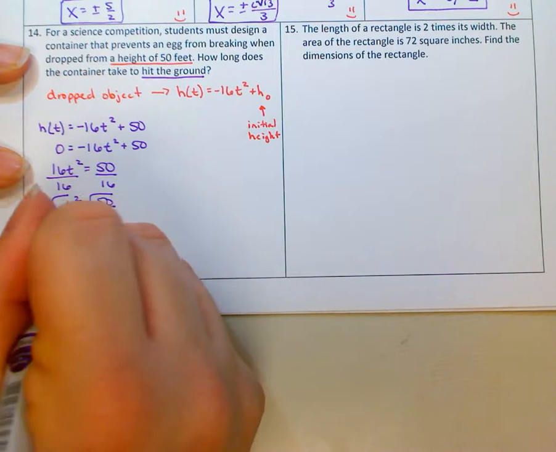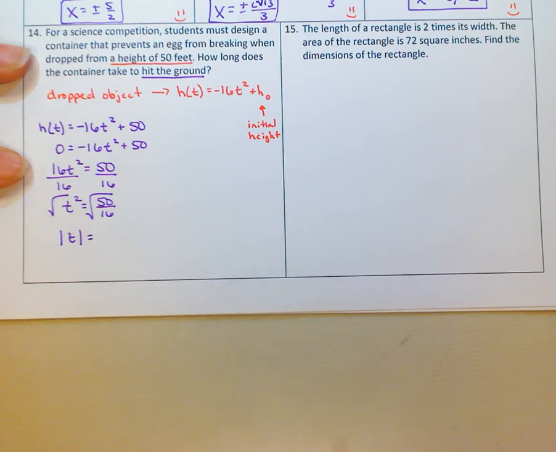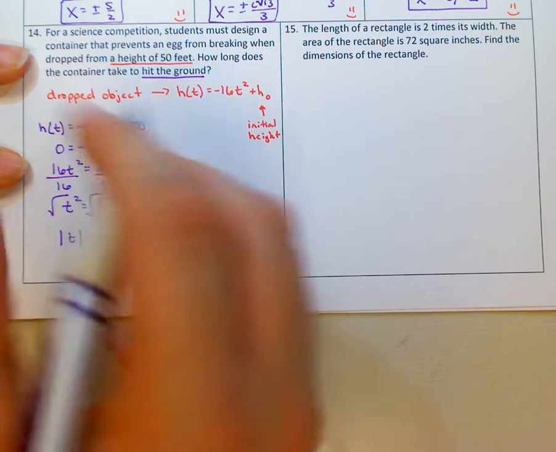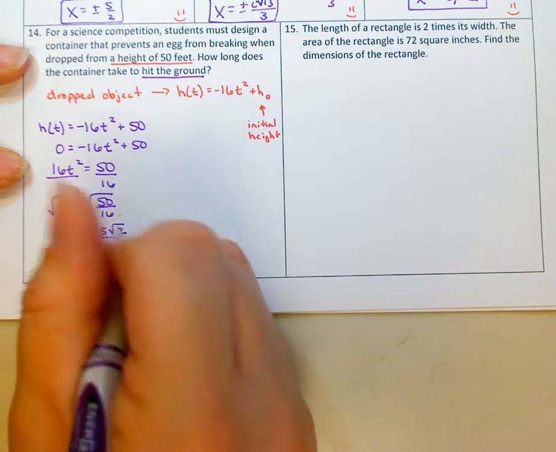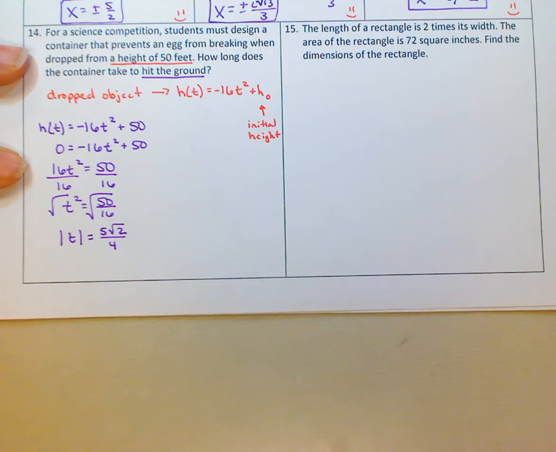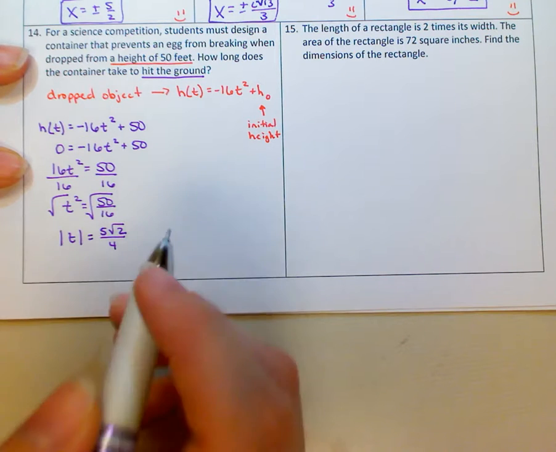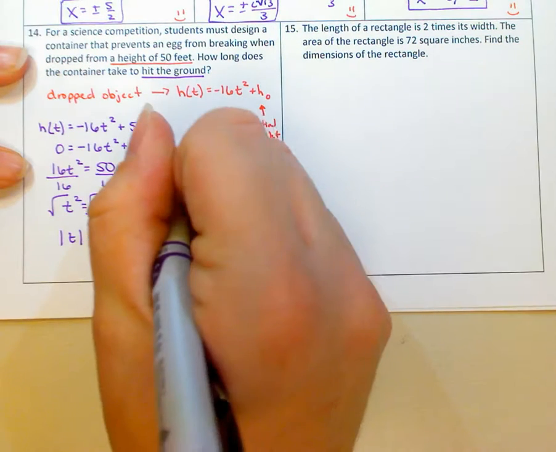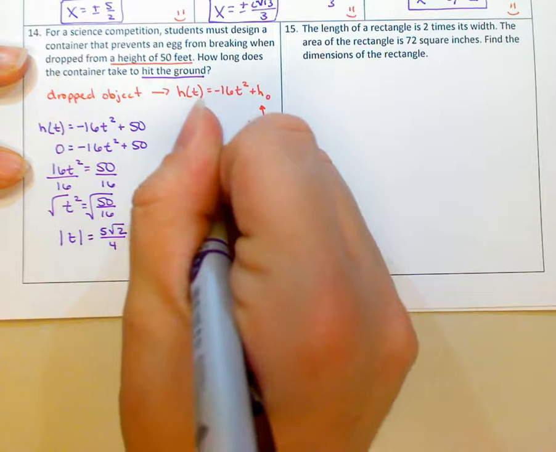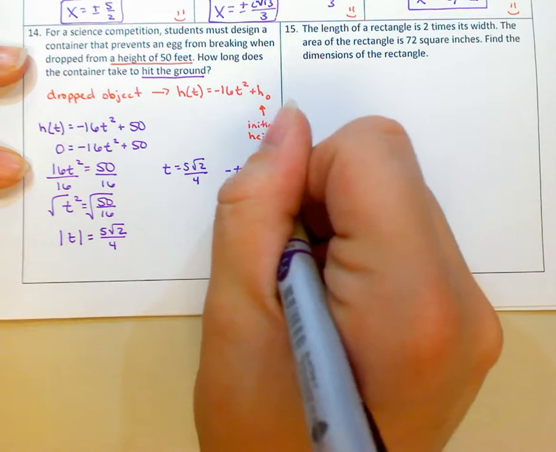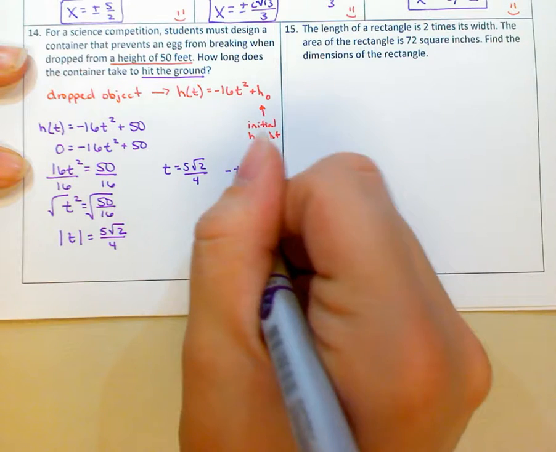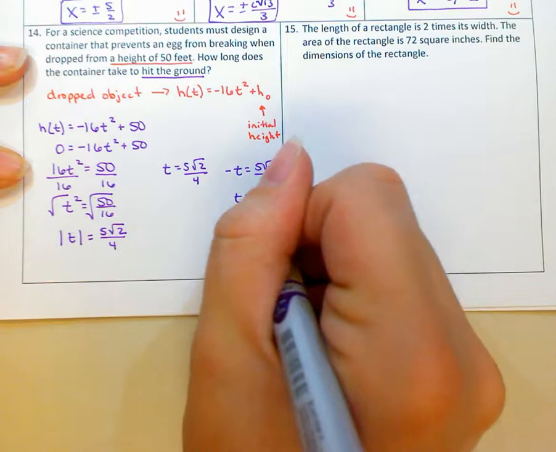So that's going to give me the absolute value of t. Now the square root of 50 is going to be 5 square root of 2. The square root of 16 is going to be 4. Okay? So what we end up with are two equations. So we have t equals 5 square root of 2 over 4, and the opposite of t equals 5 square root of 2 over 4. So we have negative 5 square root of 2 over 4.